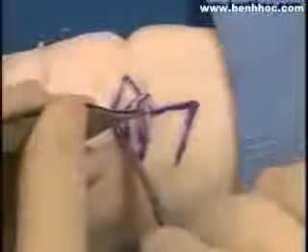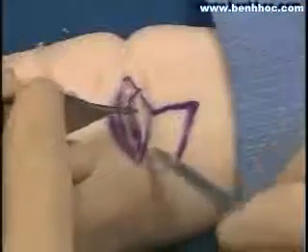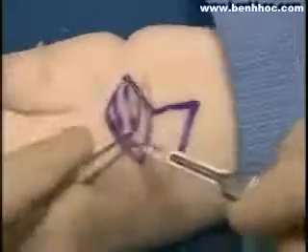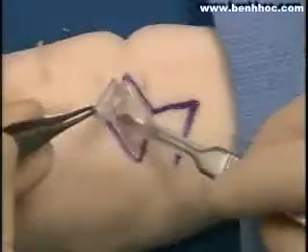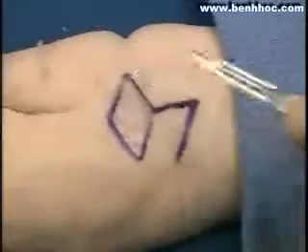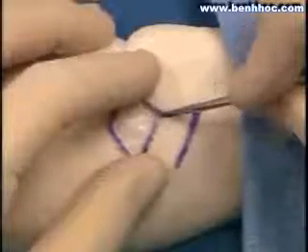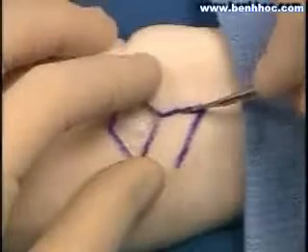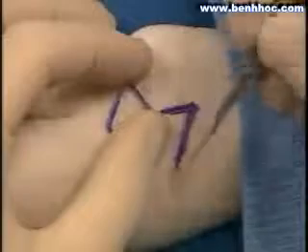Notice also the other limbs of the flap are the same length as the parallelogram of the rhomboid flap. The angles are approximately 120 degrees and 60 degrees, and that's how the other limb of the flap is fashioned.